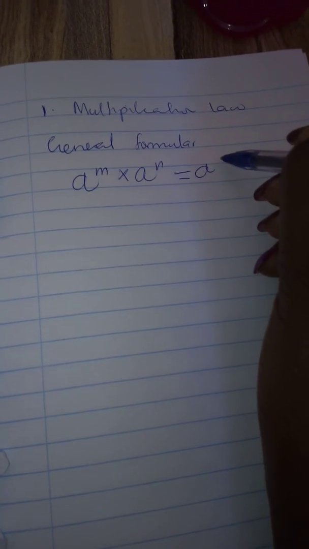complex equations or expressions. We have a to the power of m times a to the power of n. This is equal to a, because you can see a and a are the same.